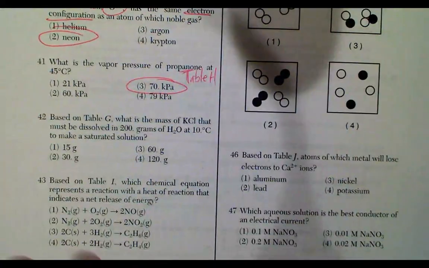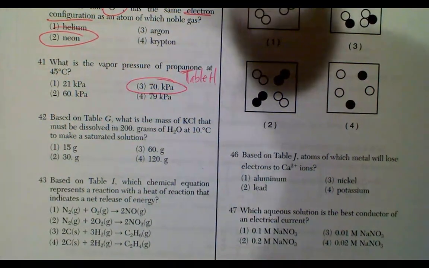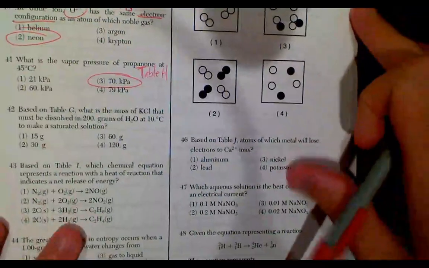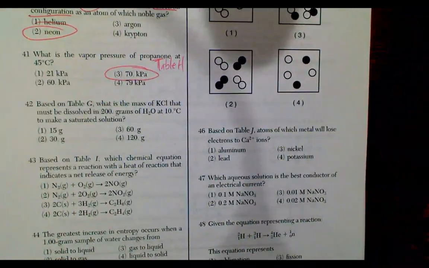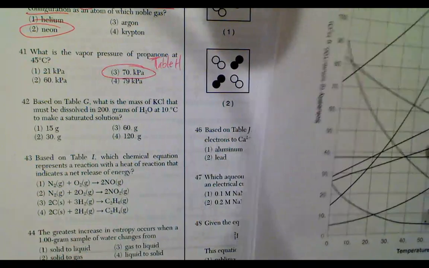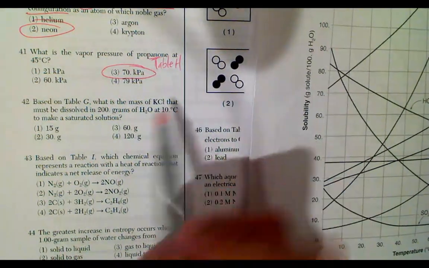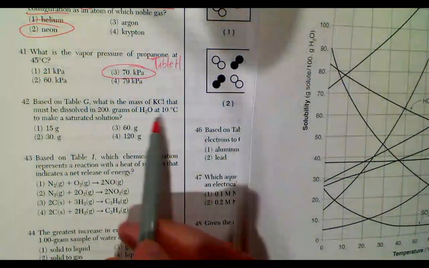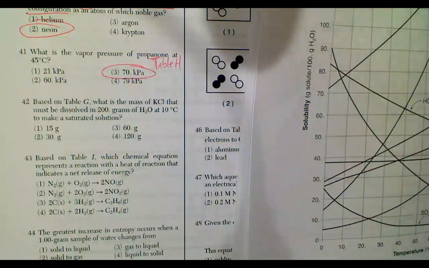Easy enough. Based on table G, let me zoom out a little bit with this camera. It's telling you which reference table to go to, so may as well turn to table G. Here we go. Here's table G, the solubility curves I was just mentioning a second ago. Based on table G, what is the mass of KCl that must be dissolved in 200 grams of water at 10 degrees to make a saturated solution?